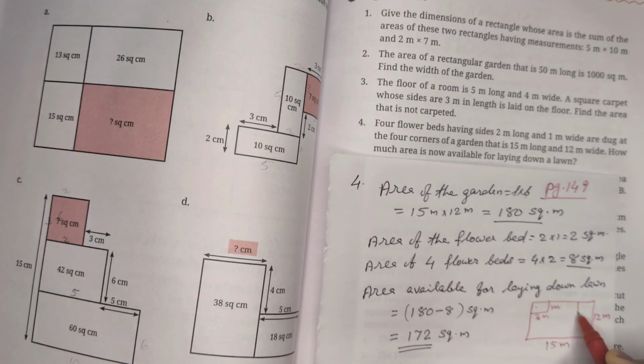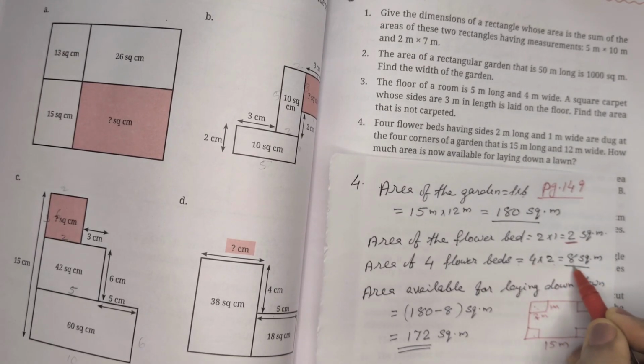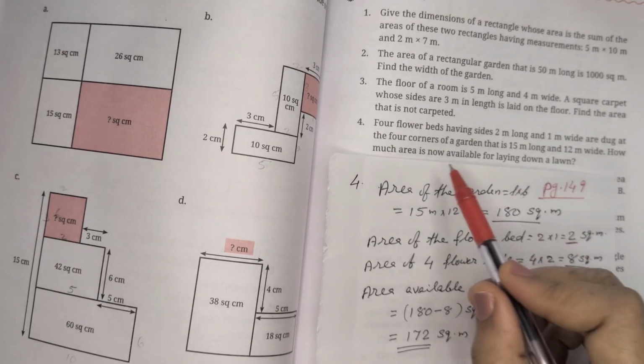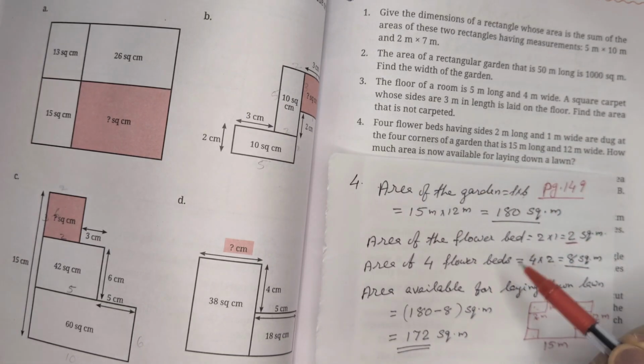Like that in all four corners. So total area of the flower beds, 1, 2, 3, 4 are there. So 4 into area of one flower bed, that is 2. So 4 into 2, 8 square meter. Now how much area is available for laying down a lawn? To make a lawn, the remaining part.